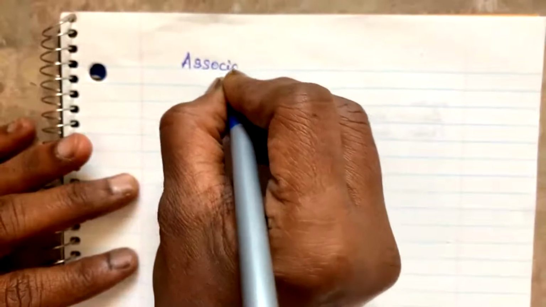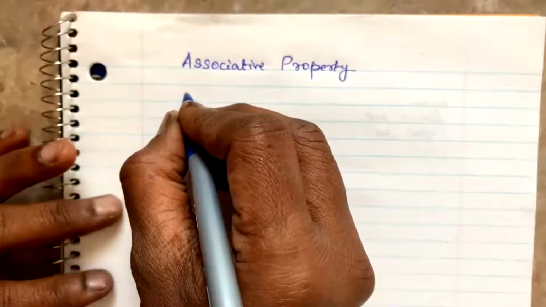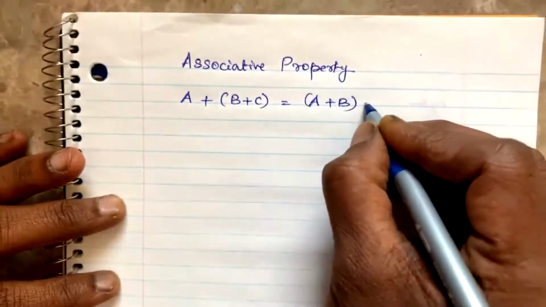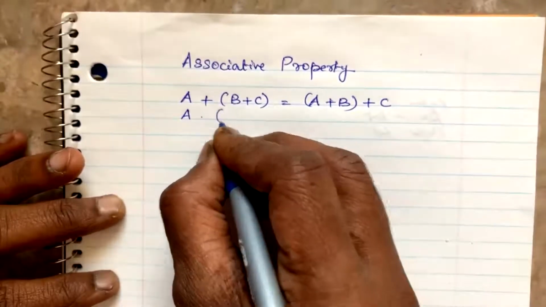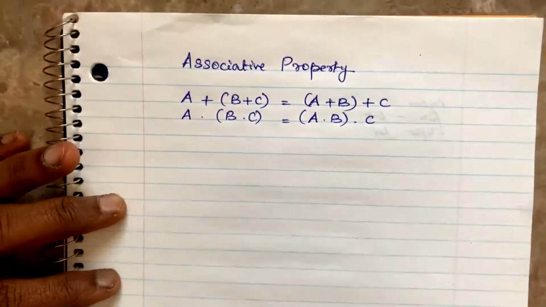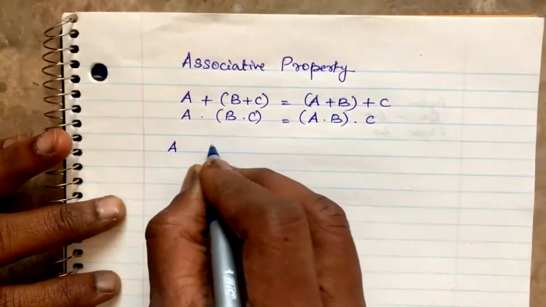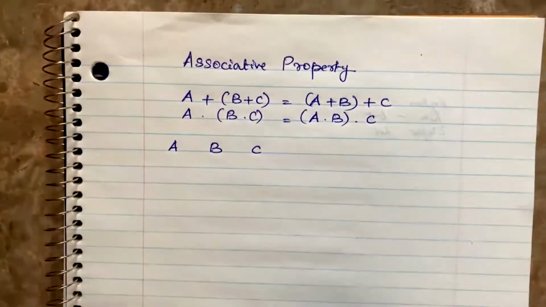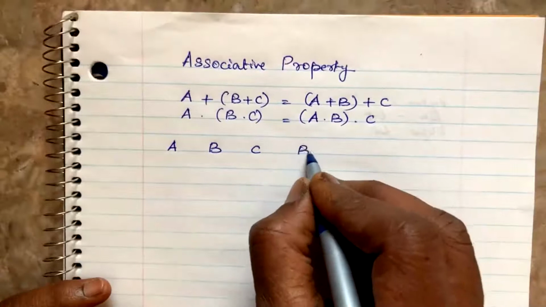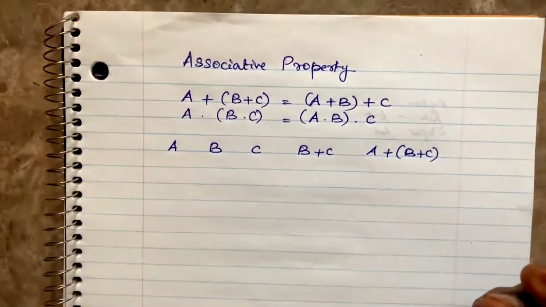Associative property. In the associative property, we have A plus B plus C equals A plus B plus C, and A dot B dot C equals A dot B dot C. Remember the truth table we had? We can have a truth table here also. We can make it ourselves. A, B, C are the inputs, right? The left hand side of this rule is A plus B plus C. For that, we need a column B plus C, and then we can go to A plus B plus C. We can split it into easier chunks.